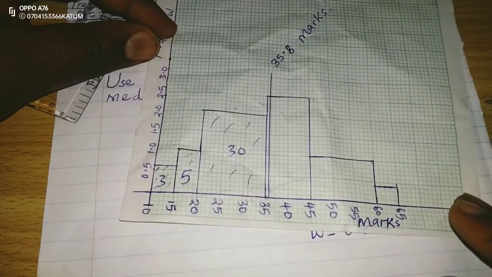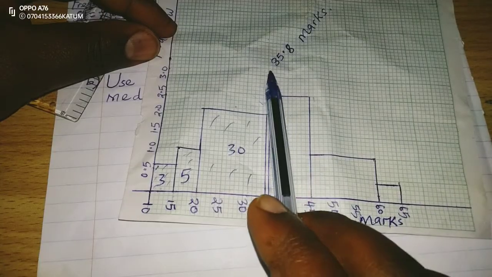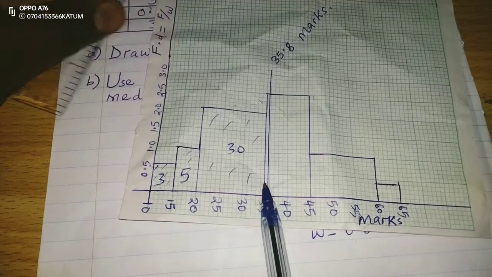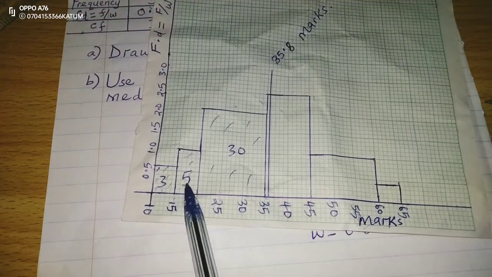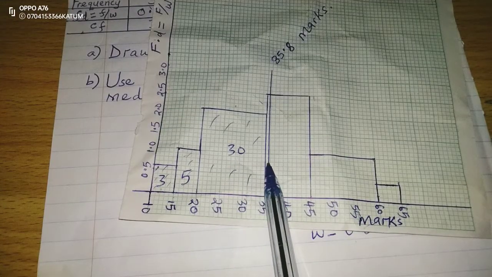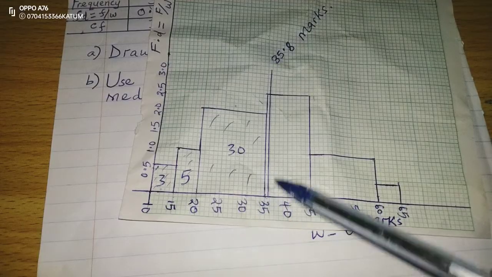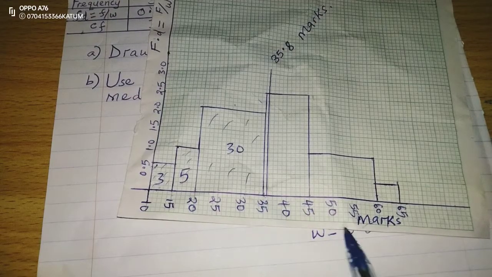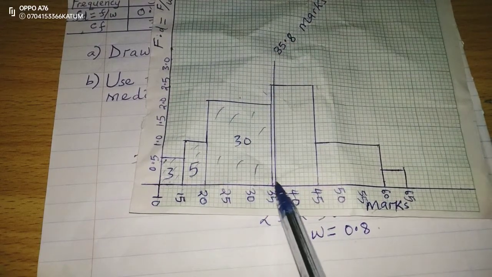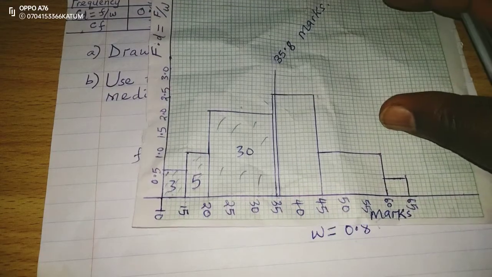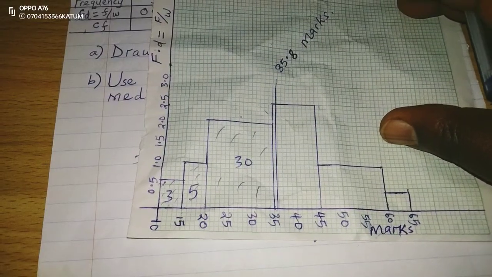This will be the median mark, because now it is the mark which exactly shows 40 students, the first 40 students. We have 3, 8, then 38 because of this 30. Then now we add 2 students, which we had to get the width. The height is already fixed at 2.5. Therefore, we had to calculate the width that we require. And the width of 0.8, when added to the limit here, which is 35, we are getting 35.8. So that is how we get median using the histogram.